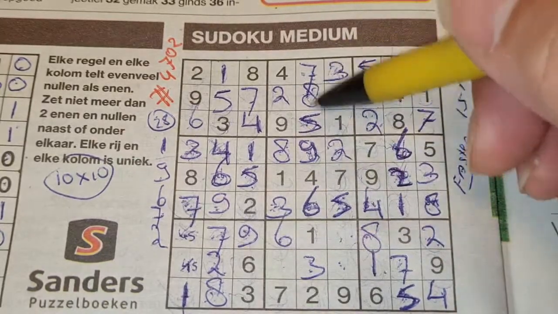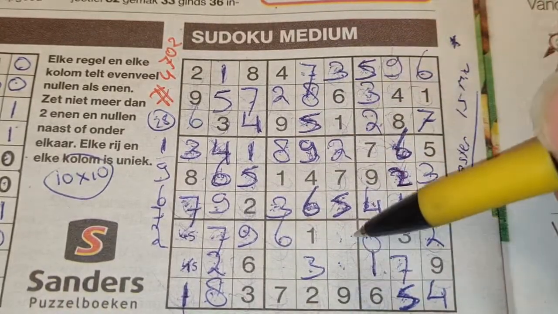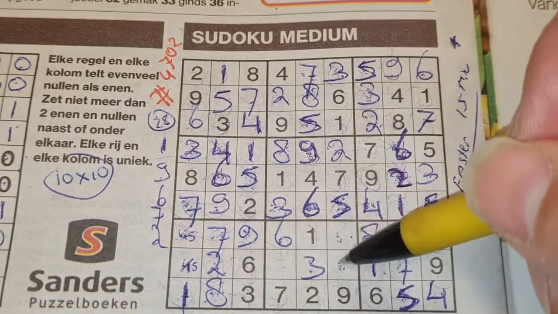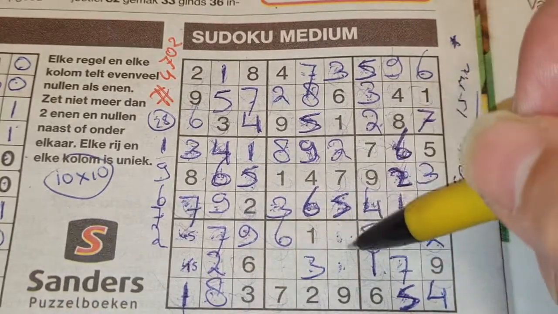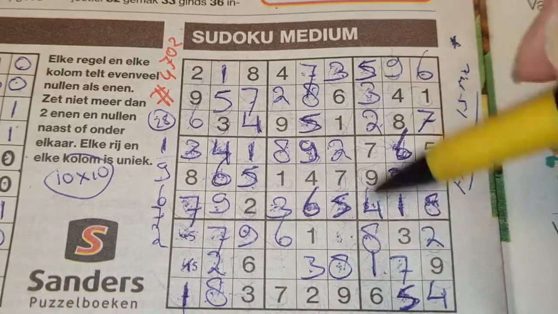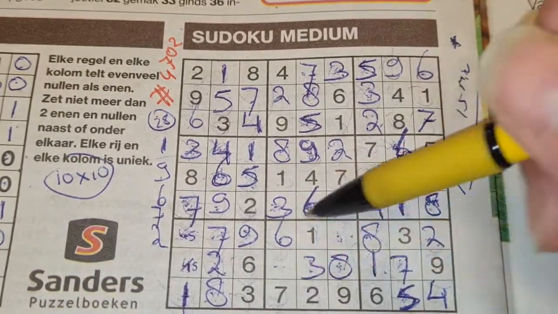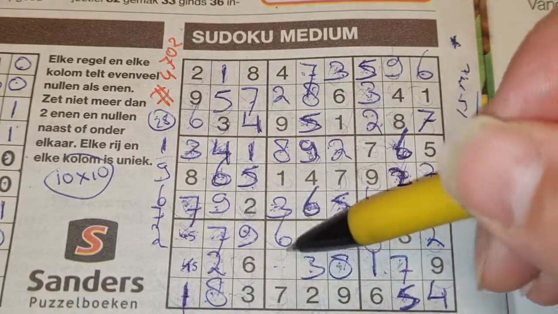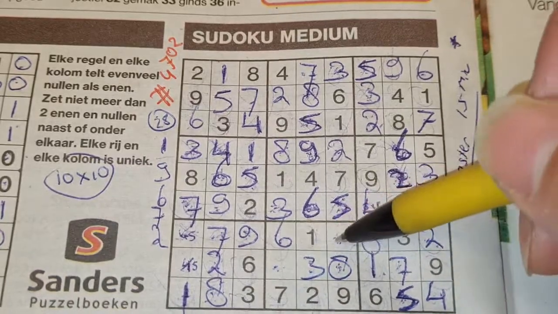8 in this column, 8 in the middle column. So the column next, the only 2 places left for the 8 should be here or there. We see here an 8 in this row, so no 8 there. 8 should be there. 2 missing numbers in this big square. 1, the 2, the 3, the 4 is missing, and the 5 is missing.